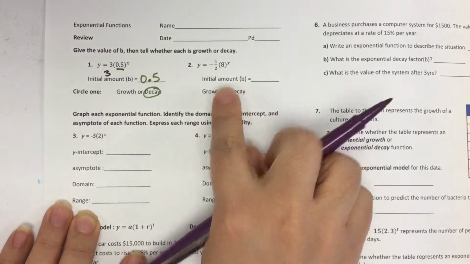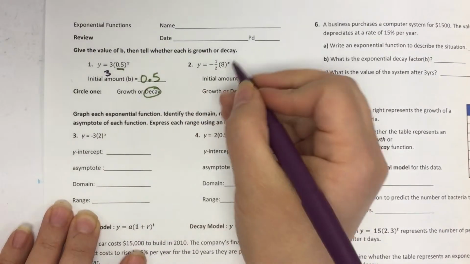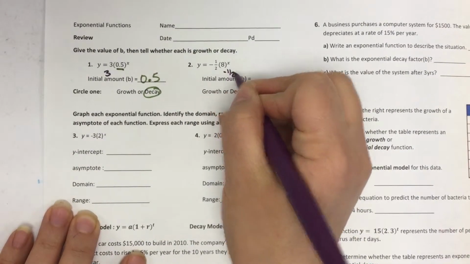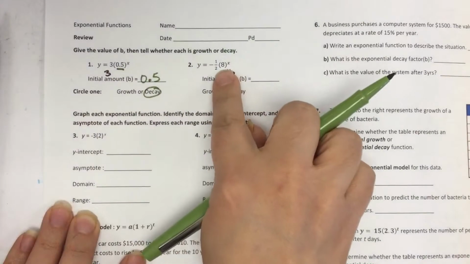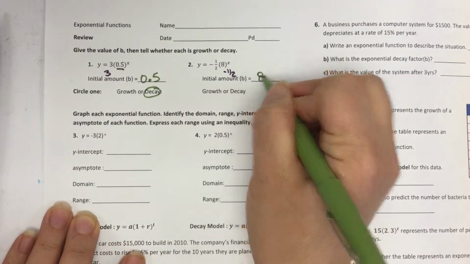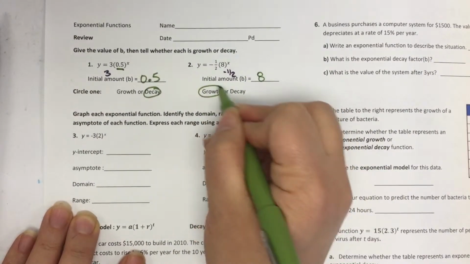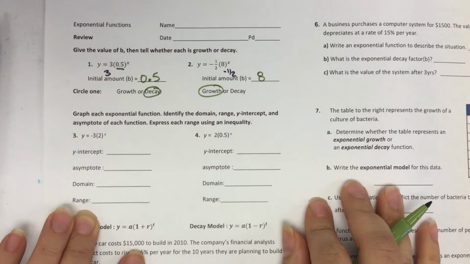On the second one, that initial amount's what's outside, so it's going to be negative 1/2. But our b value, what's inside, is 8, and since that 8 is greater than 1, it is growth.